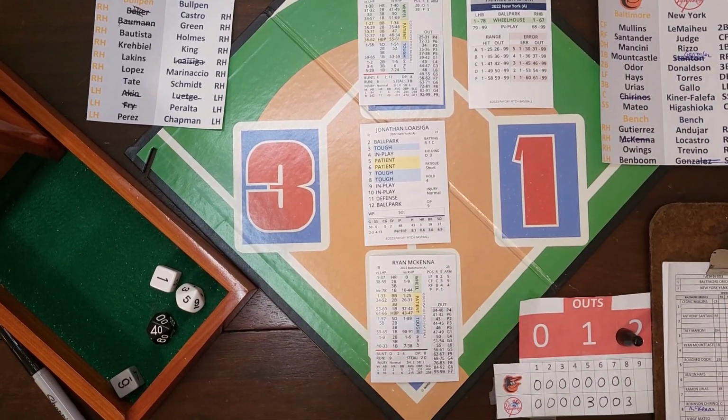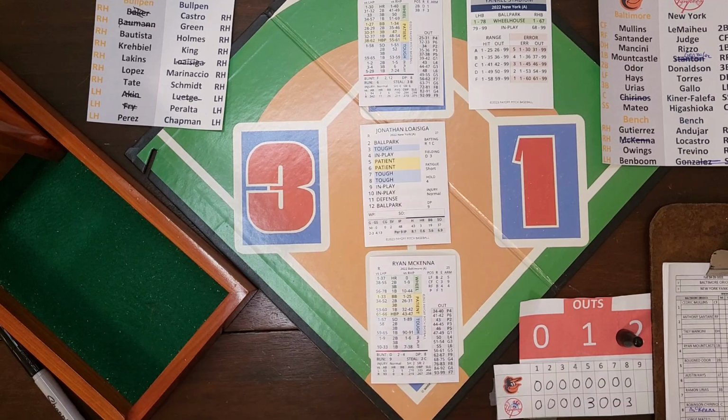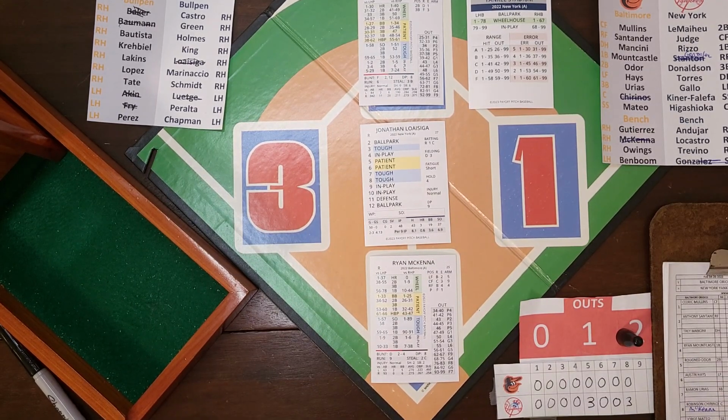If by some miracle the Orioles score 6 runs and send it to the bottom of the 9th, then Ben Boom would be the backup catcher that would come in. But right now it is McKenna against Loaisiga.